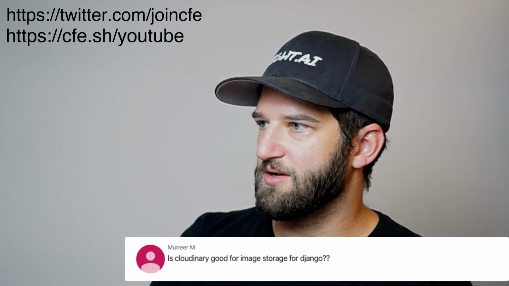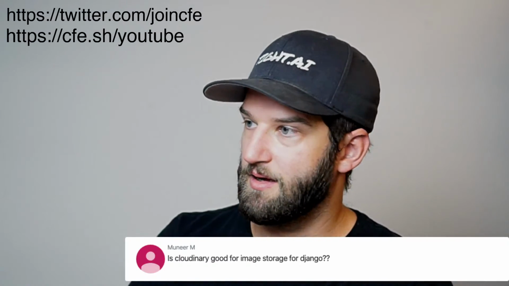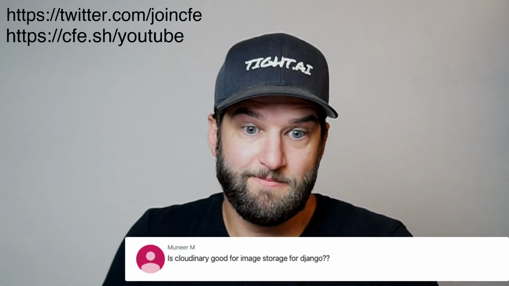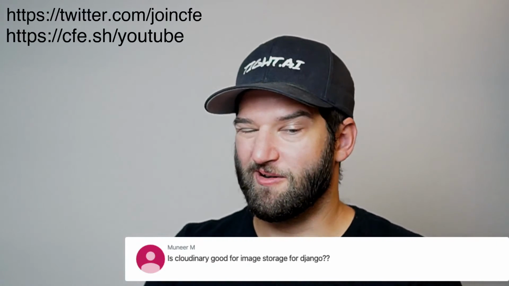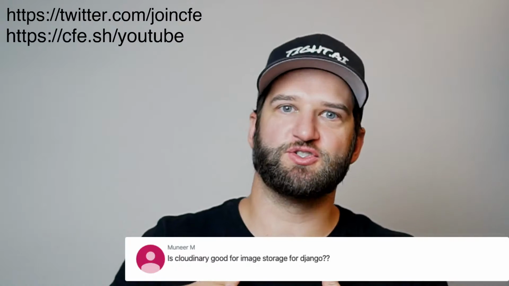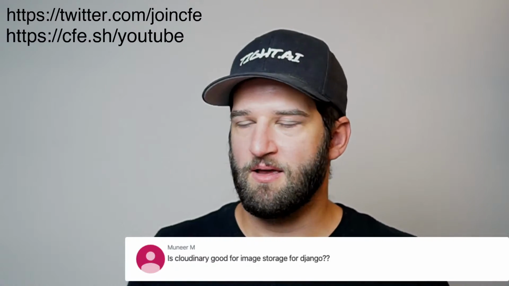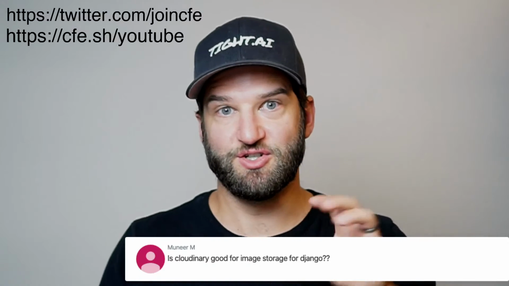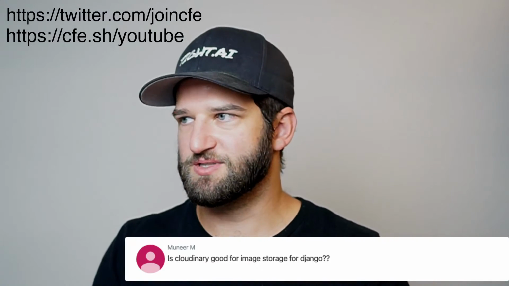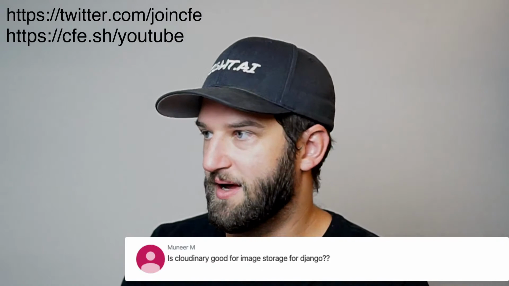Is Cloudinary good for image storage for Django? I haven't used it, so I don't know. Maybe. I realize a lot of people are hesitant to use Google Cloud and AWS because there's just so much stuff that's going on in there that it's like, oh, I just want this one thing. And there are services out there that just do that one thing, like images or static files themselves. Cloudinary might be one of those places. I don't know. I've never used it. Good question. Maybe somebody can tell me.